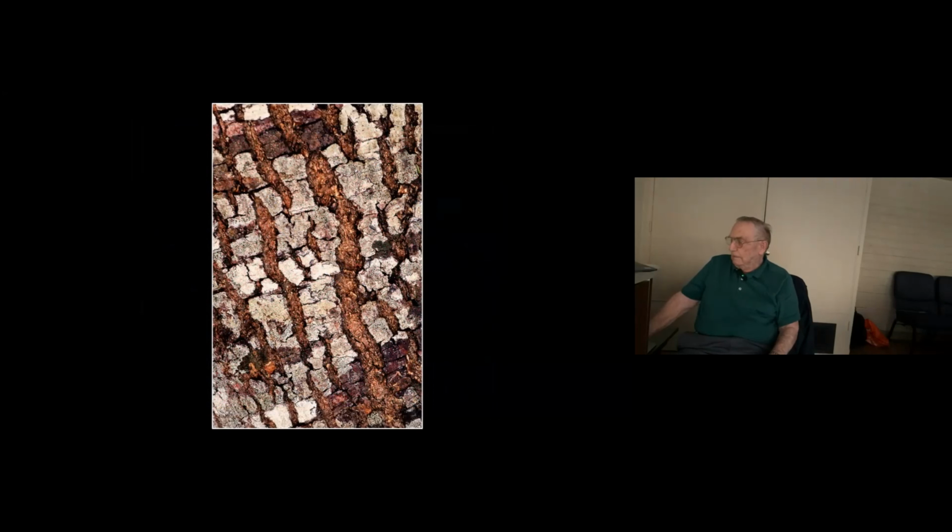Gotta watch what my fingers are doing here. Throwing it at an angle, adding some strong color to it, and I've got an abstract that I thought was kind of fun to make.